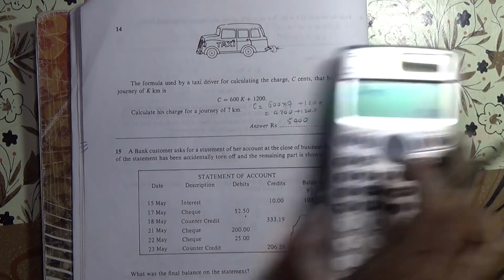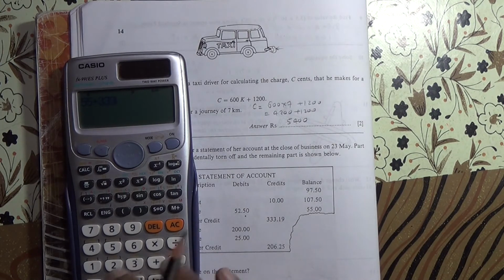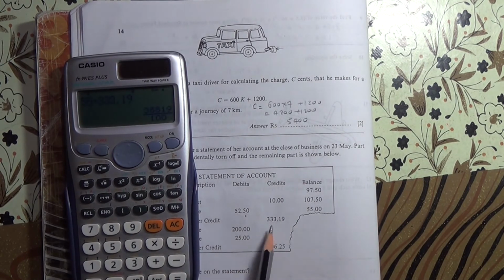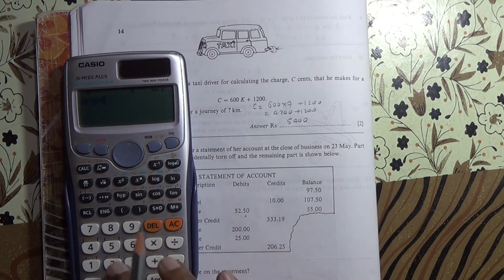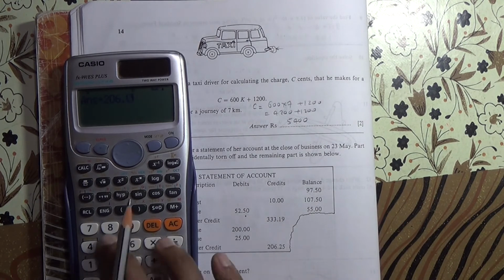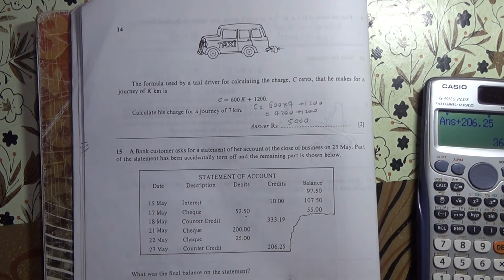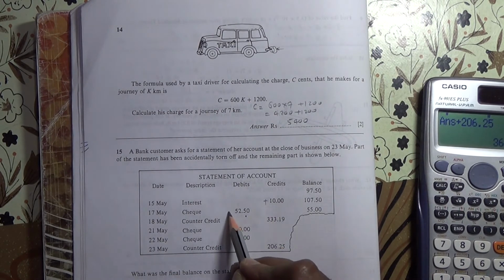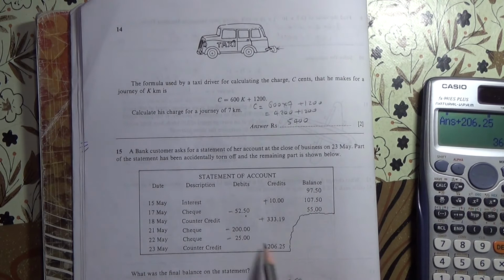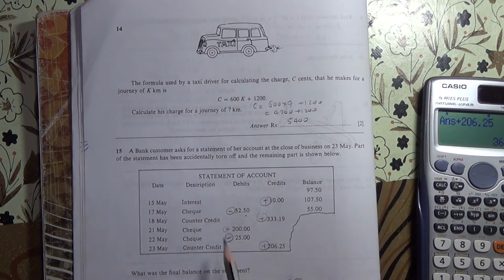So this plus here. So what we're going to do, we're going to take 55, plus 333.19, and then you're going to take away 200, and you can take away again 25, and you're going to add 206 because you're crediting, and the final balance on the account is 369. So we've got it as 369. So this is like plus, minus, plus, minus, minus, plus. This is your calculation, how you reach the answer.